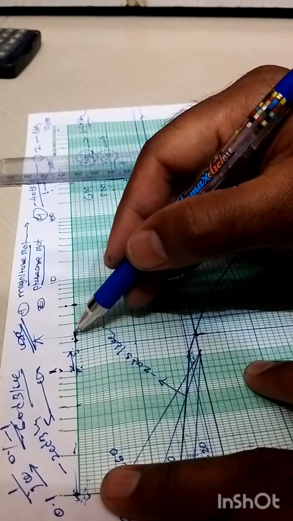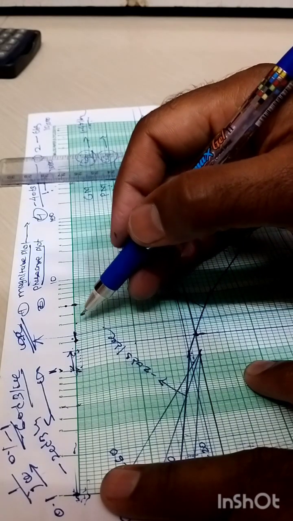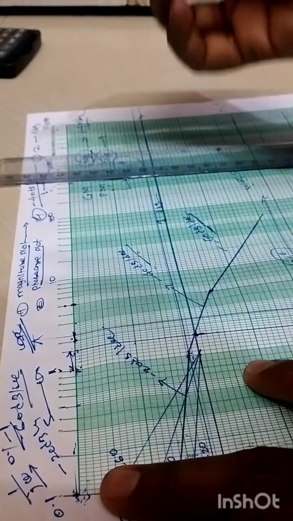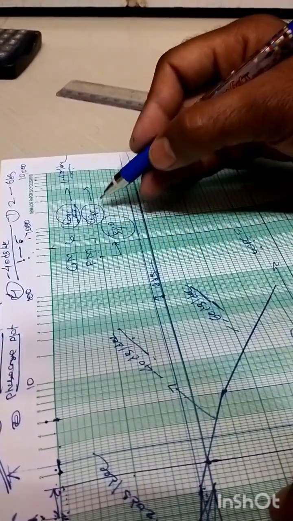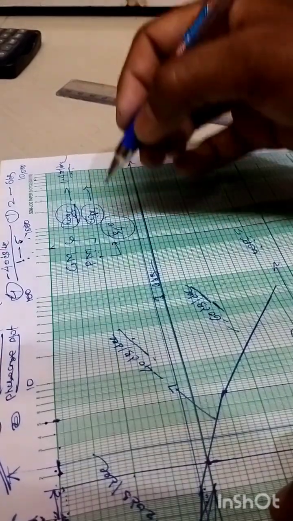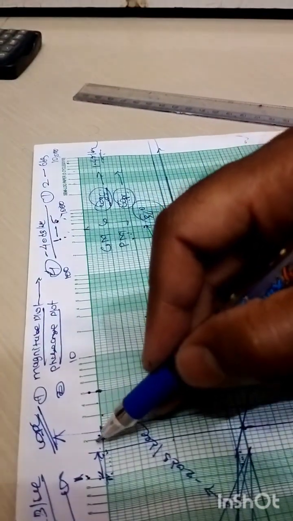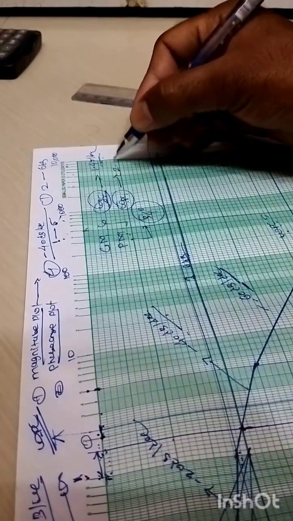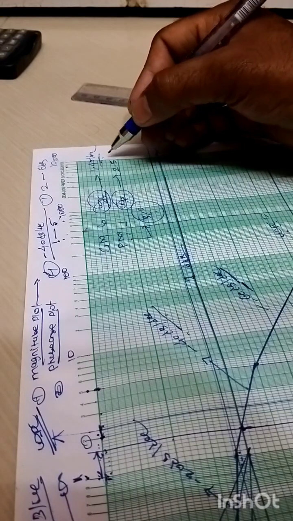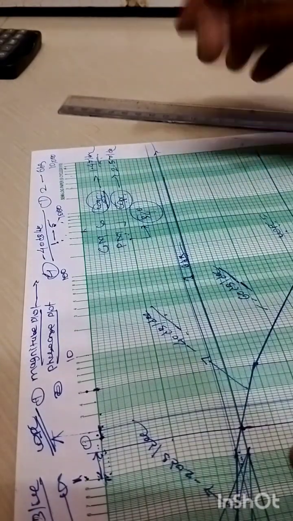So each division stands for, we can say, 7 to 8 degree. As a result of this, the phase crossover frequency, as it is located after 2 radian per second, it is 2 point something, if suppose it is 2.5 radian per second, right?